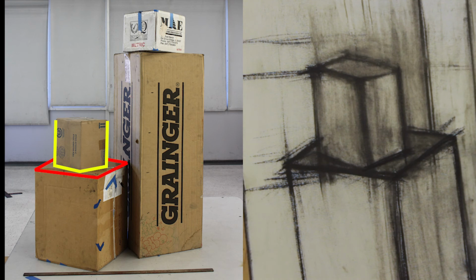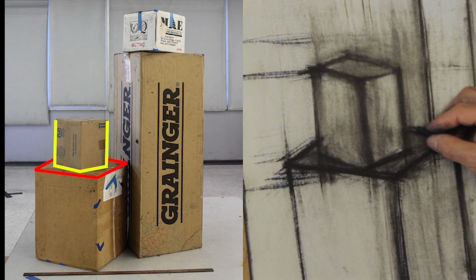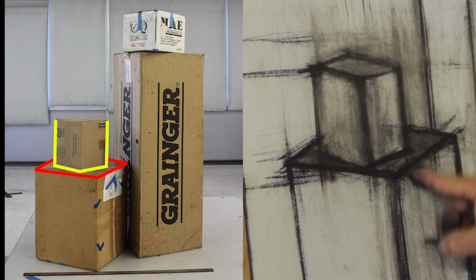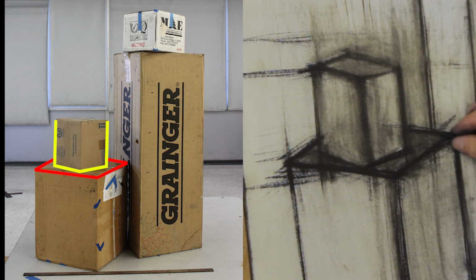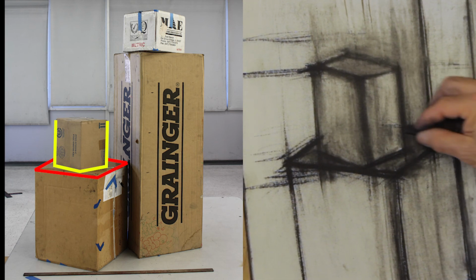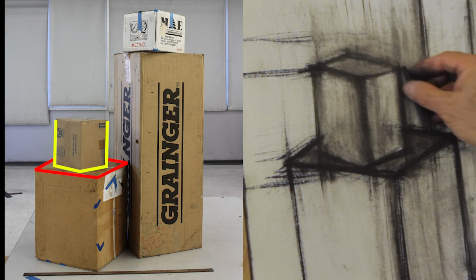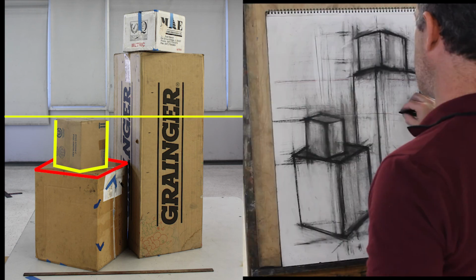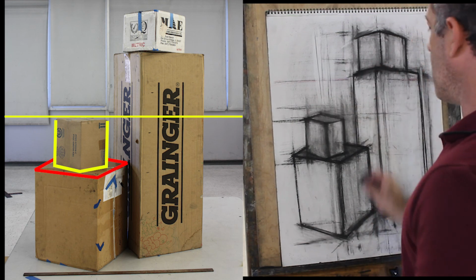So I'm just paying attention to where, for example, does this line intersect or cut into this box, right? How high or low is this line intersecting into this line right here? So I see that being just a little bit lower than I had it. I think this side, this height is fairly good compared to what I see.